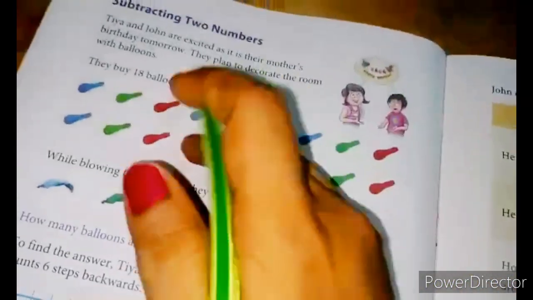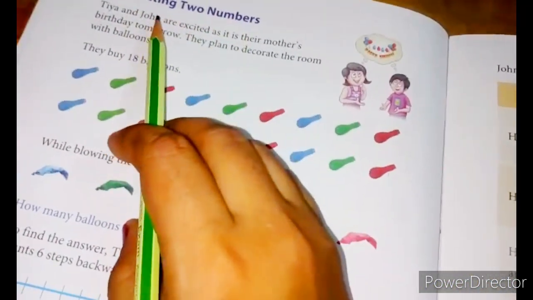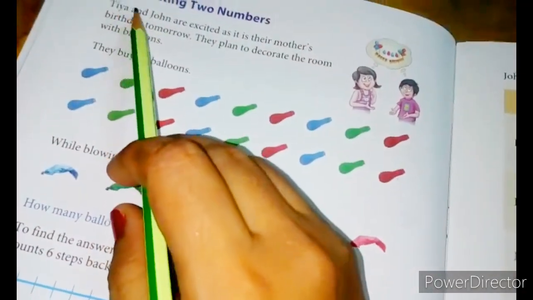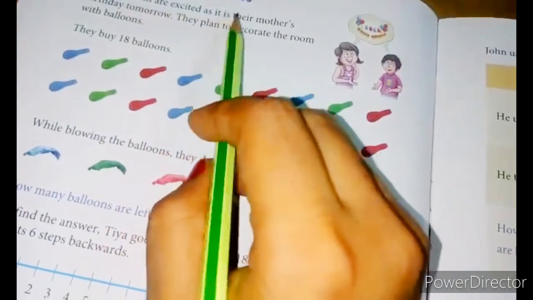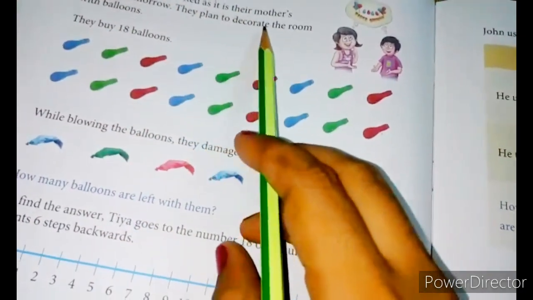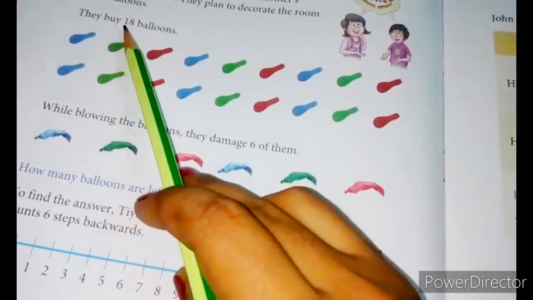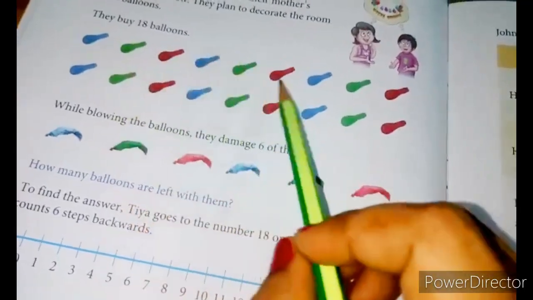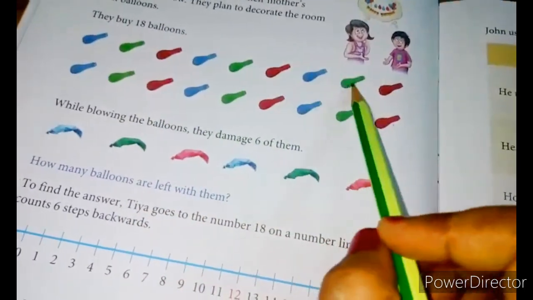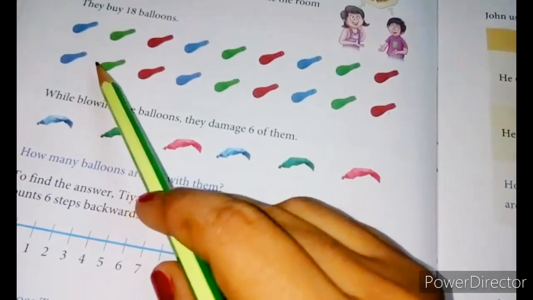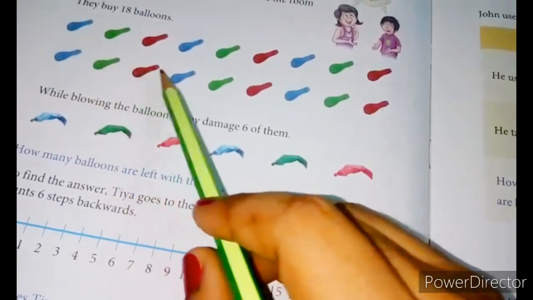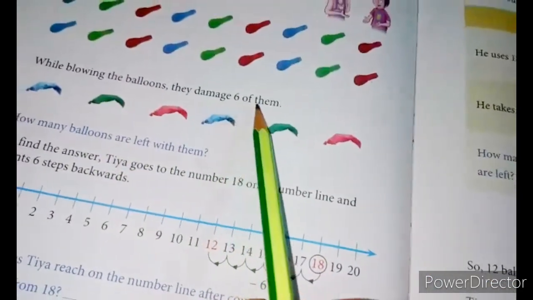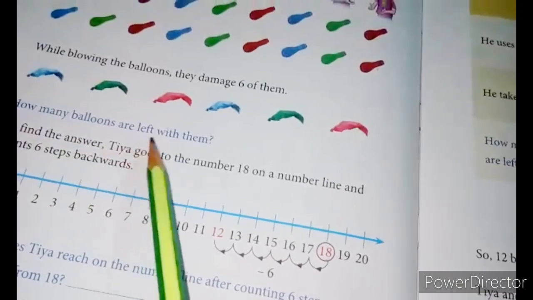Now, we are going to learn about subtracting two numbers. I am going through the pages. Please follow me. Tia and John are excited as it is their mother's birthday tomorrow. They plan to decorate the room with balloons. They buy 18 balloons. In the first row, we can see 9 balloons: 1, 2, 3, 4, 5, 6, 7, 8, 9. And in the second row, we can see another 9 balloons: 1, 2, 3, 4, 5, 6, 7, 8, 9. While blowing the balloons, they damage 6 of them. How many balloons are left with them?